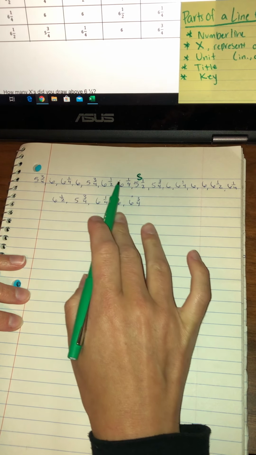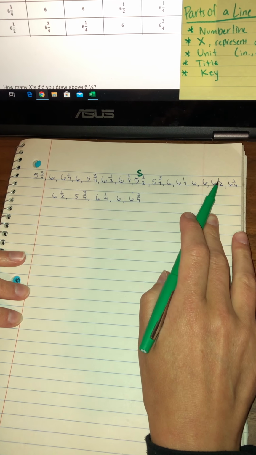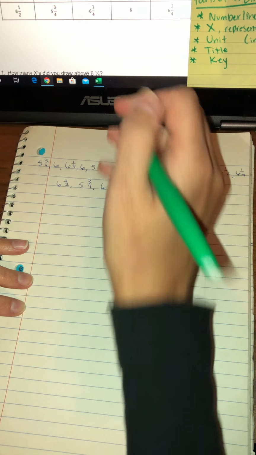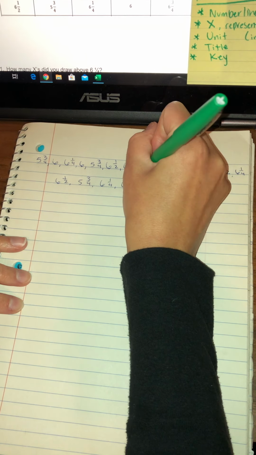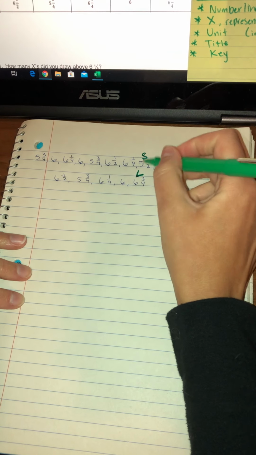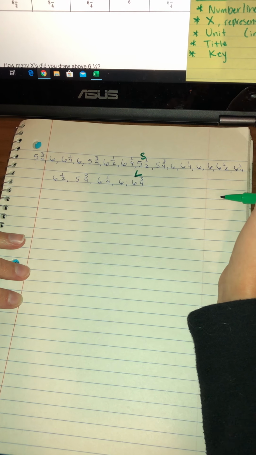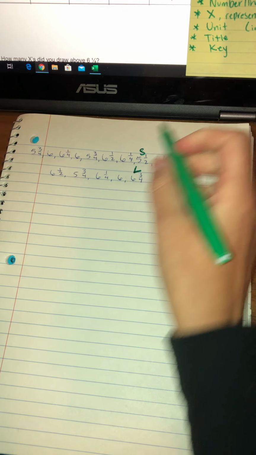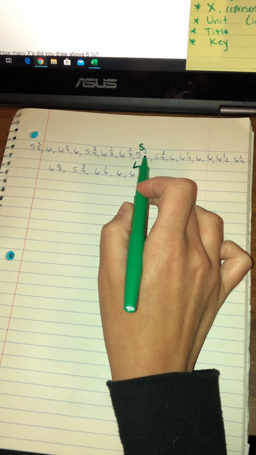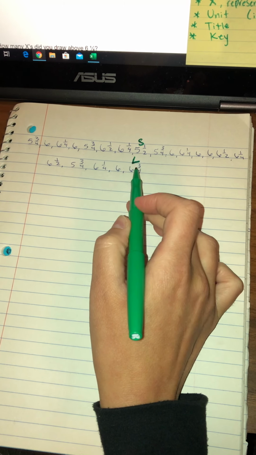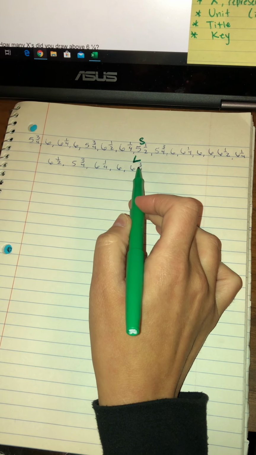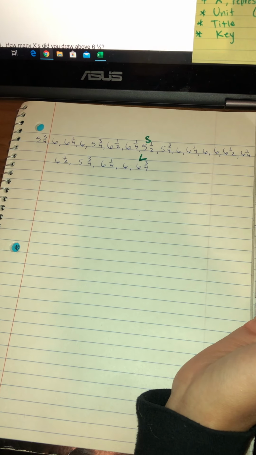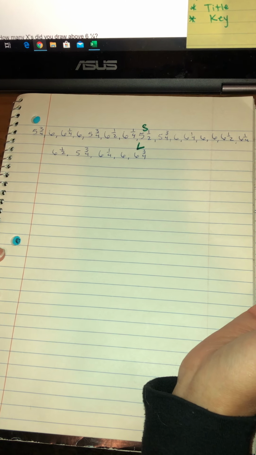Now I'm looking for 6. I see 6 1/4. I see 6 1/2. I see no 7s, but right here I see a 6 3/4. That's going to be my largest. Now that I've determined the smallest and my largest number, I know how I could create my scale. I need to think about the whole number that comes before 5 1/2, which is going to be 5, and the whole number that comes after 6 3/4, which is going to be 7. So I know I need to create my scale from 5 to 7.